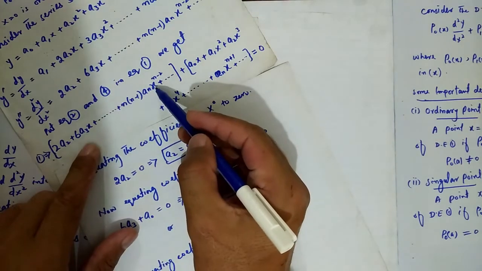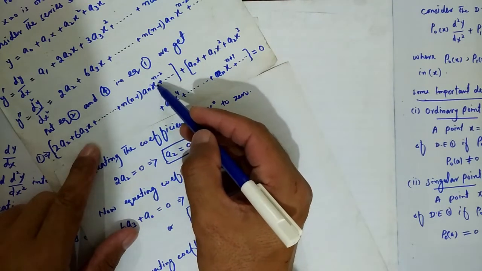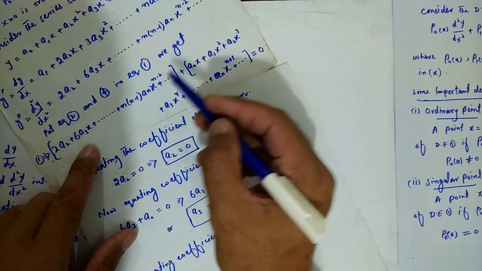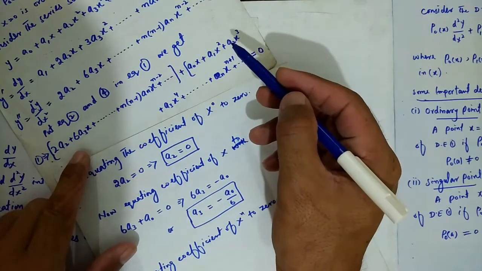So here this is x to the power n minus 2, and after that we will get x to the power n minus 1, and after that we will get x to the power n.